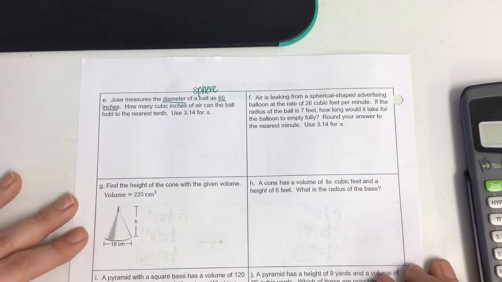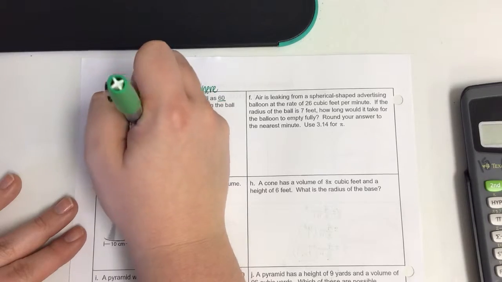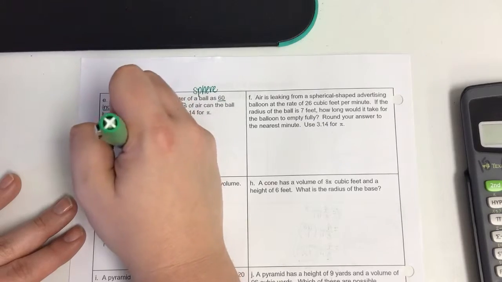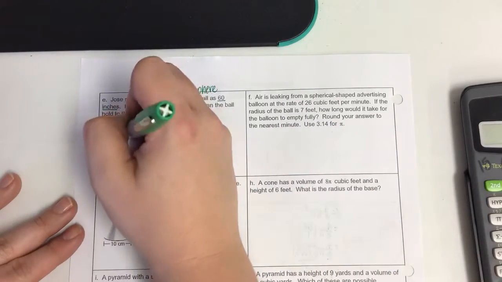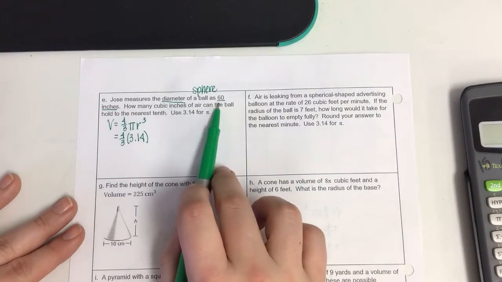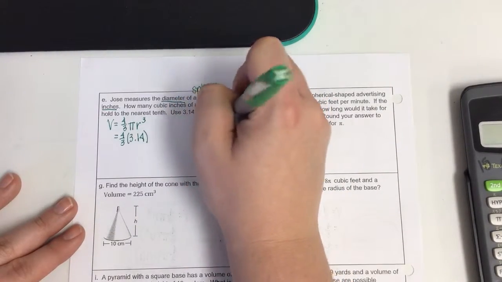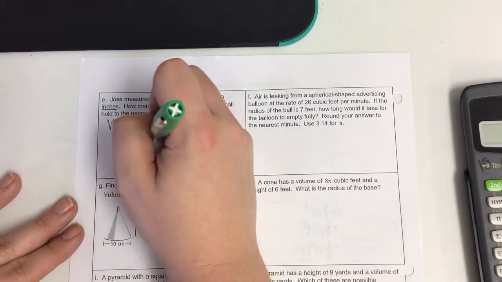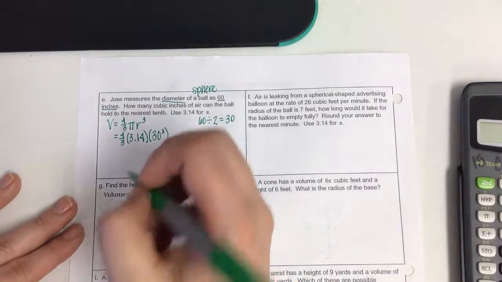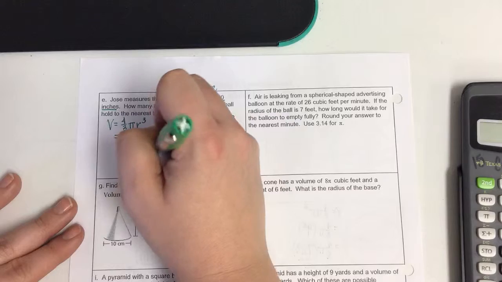Use 3.14 for pi. So for our sphere, we have volume equals 4/3 pi r cubed. So we have 4/3, but I tell you in this problem to use 3.14 for pi, so we can go ahead and change that. And then our radius, well, I give you diameter. Radius is going to be half, so that's going to give us 30. So for r, we're going to have 30 to the third power. So we have 4/3 times 3.14 times 27,000.